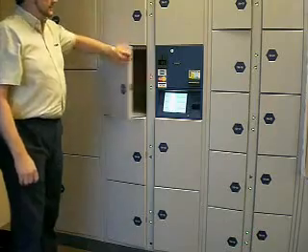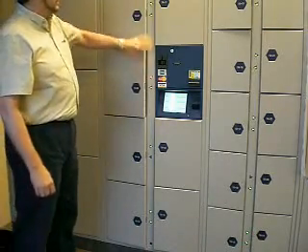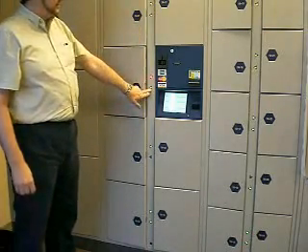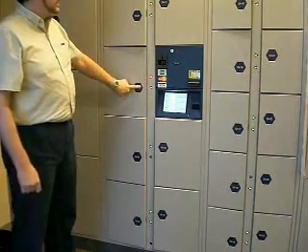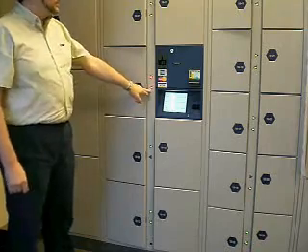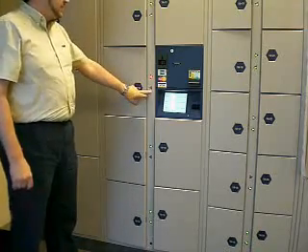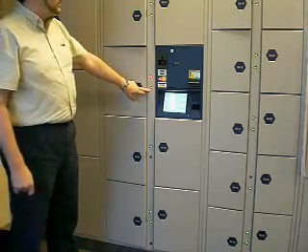All they do is select an available locker, which is indicated by the door being in an ajar position and the green light being shown. They simply put their goods in, push the door closed, the system detects it and locks the door. Then it goes into a flashing red state, which is awaiting confirmation of rental.